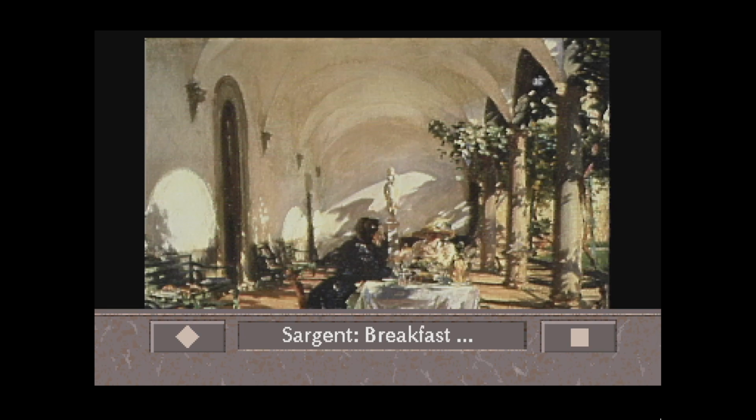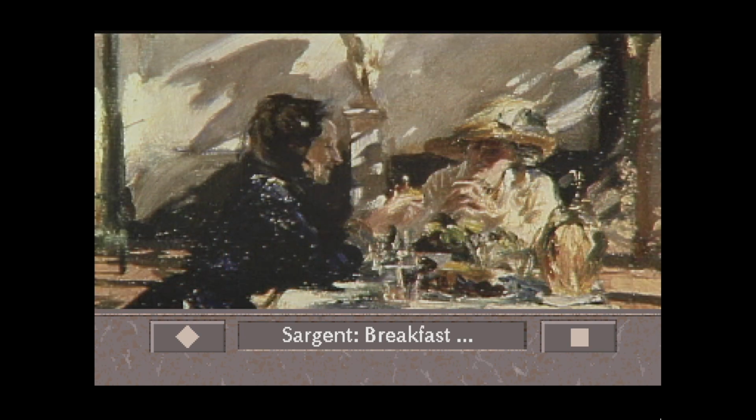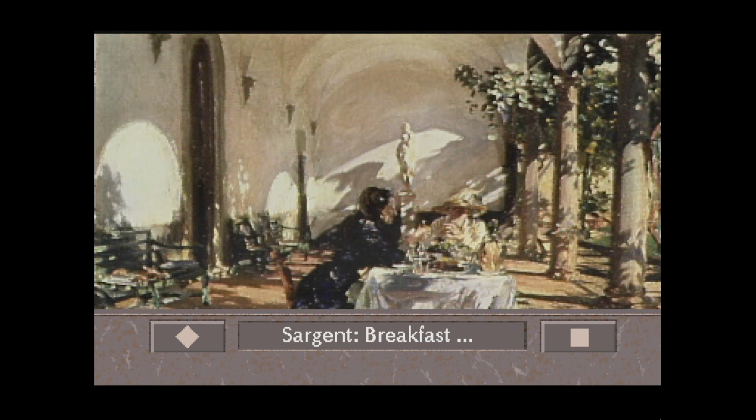John Singer Sargent forsook portraiture to do this sunny scene in 1910, Breakfast in the Loggia. The two ladies, fashionable friends of the artist, stretch out their morning meal in animated society gossip. Sargent's rapid, skillful brushwork captures the feel of rustling breezes warmed by the summer sun.